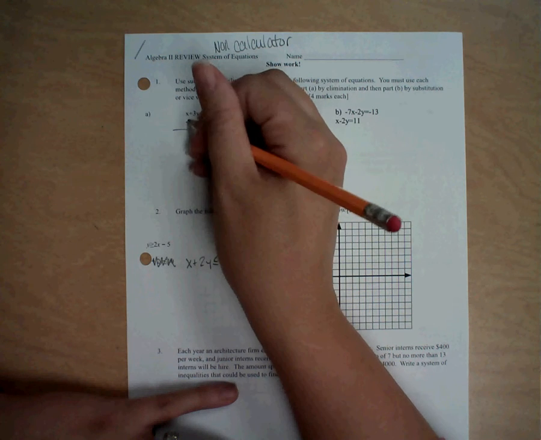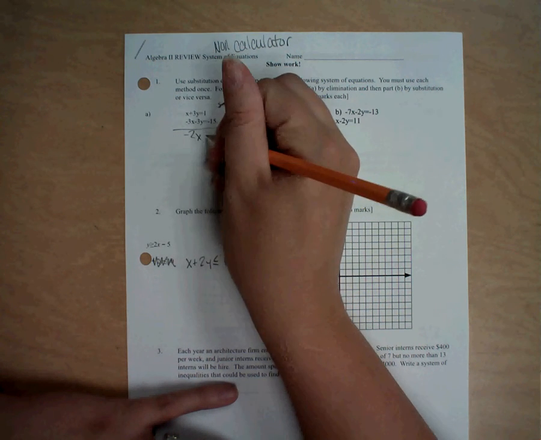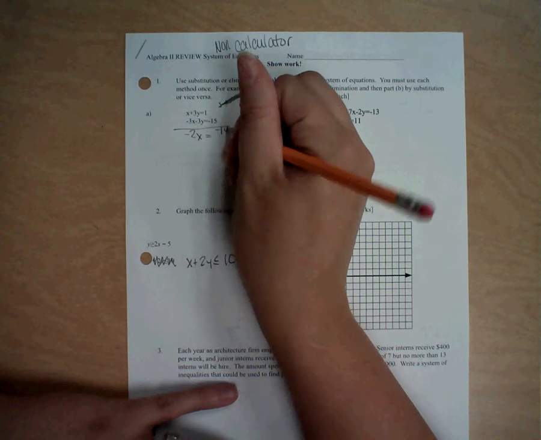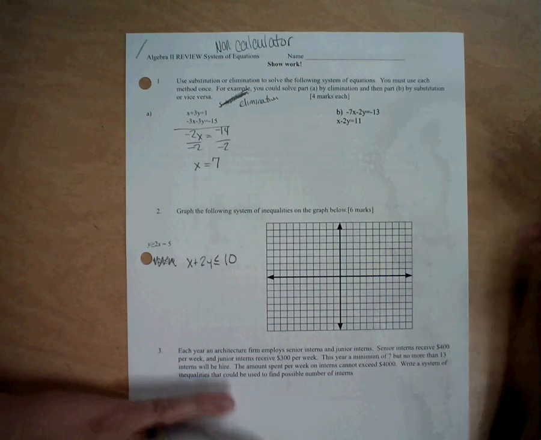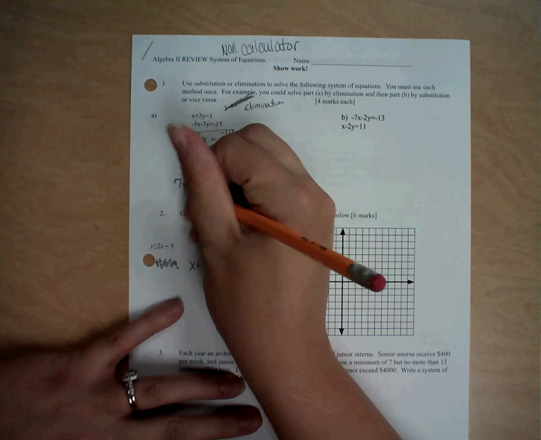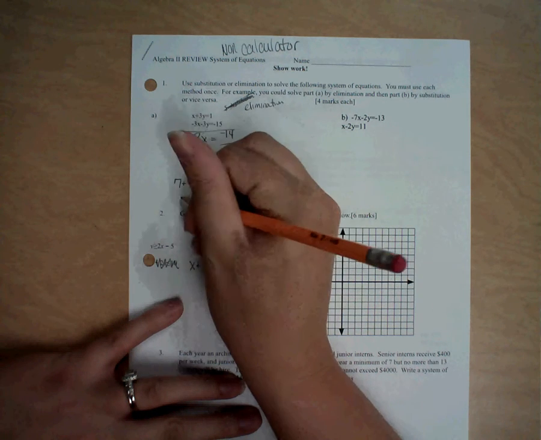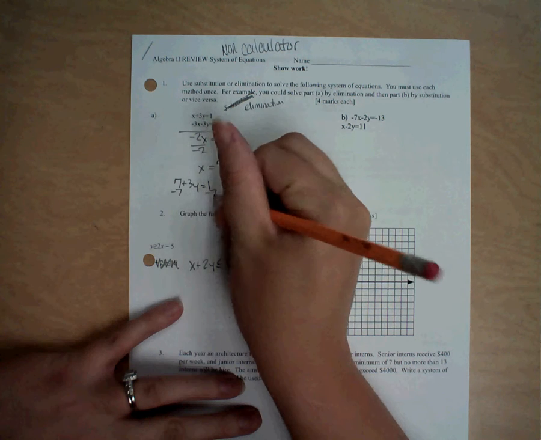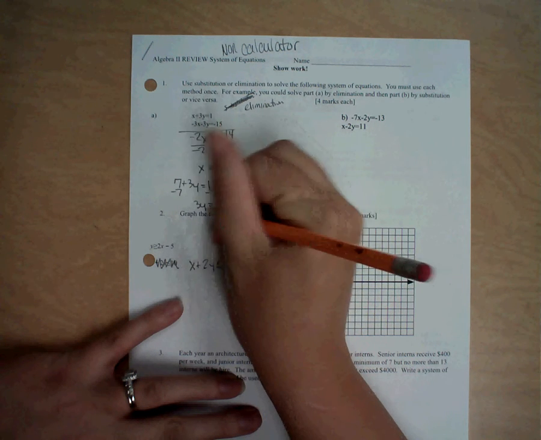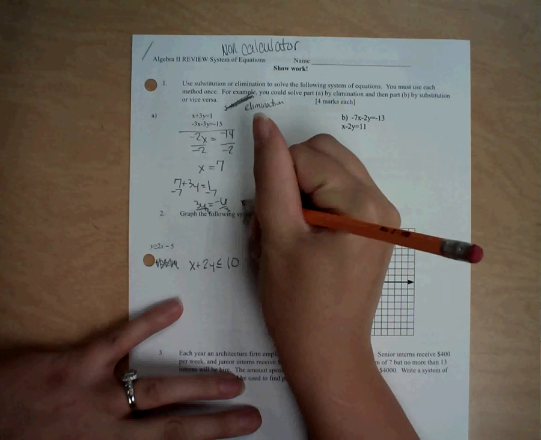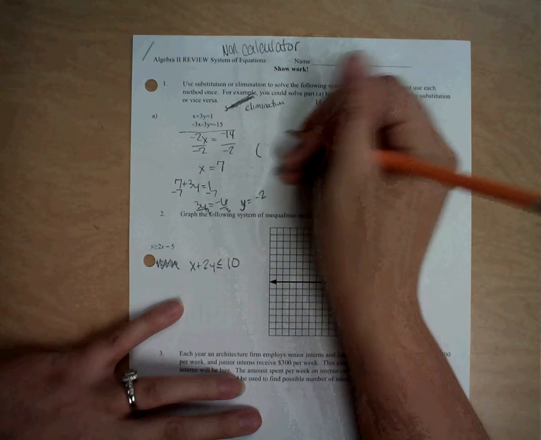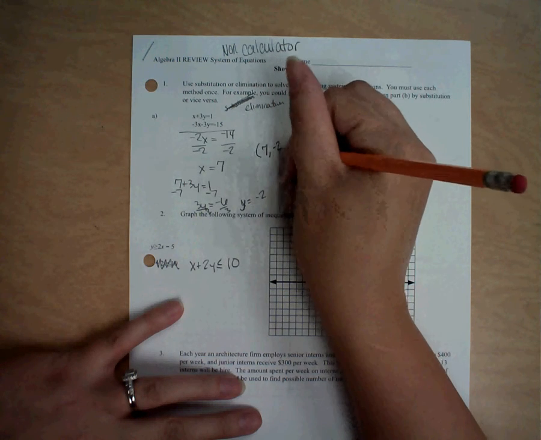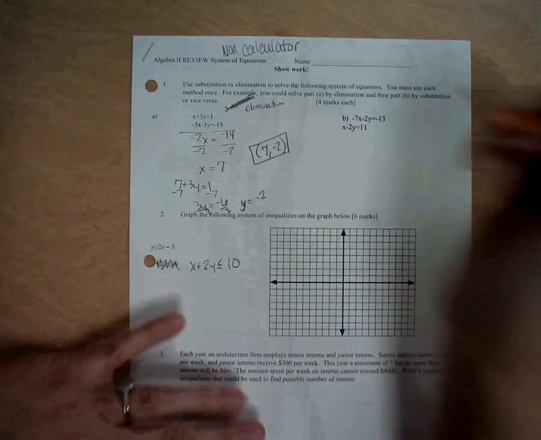And x minus 3x is a negative 2x. 1 plus a negative 15 is a negative 14. Divide by negative 2. X is equal to positive 7. Then I can plug 7 into either equation and solve for y. So 7 plus 3y is equal to 1. Subtract 7 from both sides. 3y is equal to negative 6. Divide by 3, and y is equal to negative 2. So my solution here is the point (7, -2). That is the point where these two lines would intersect.